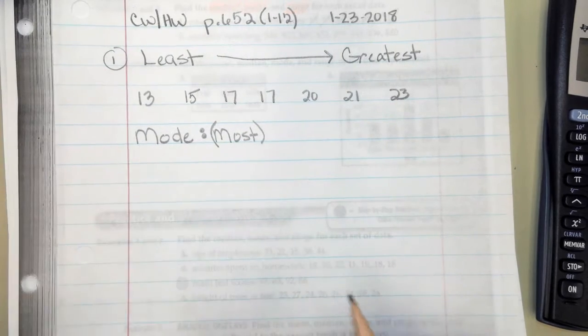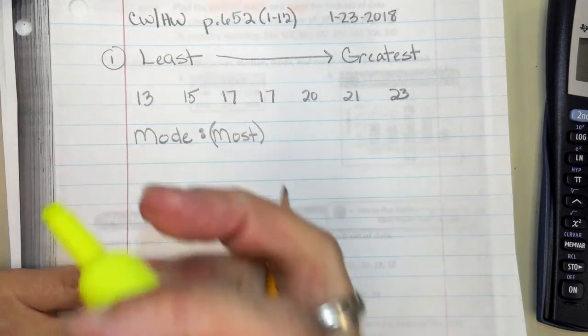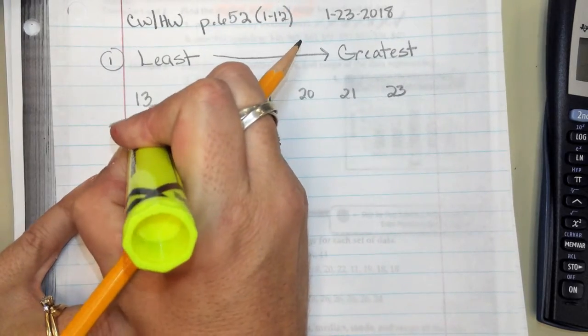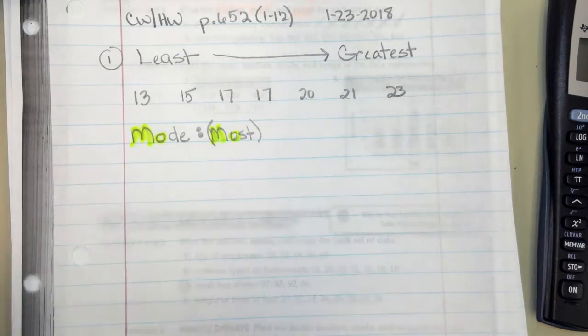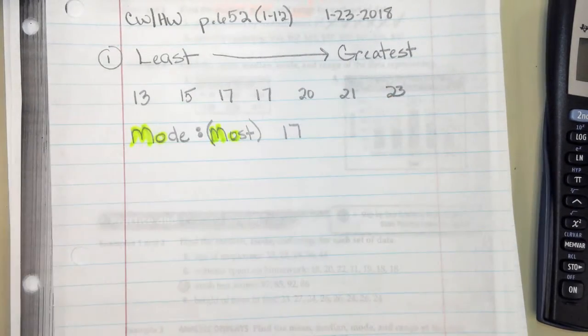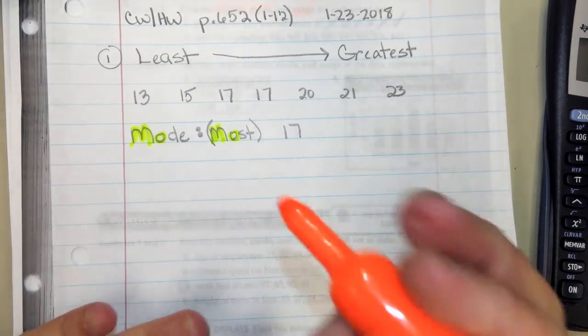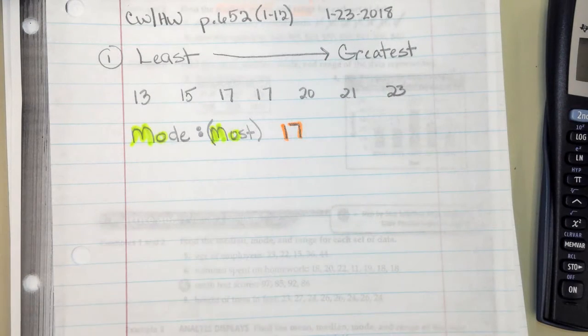So which number happens the most? Which number is repeated the most? 17. So 17 is your mode for that set of numbers. It is the number that happens the most. And we'll talk about when there's no mode in a minute and if there's more than one.